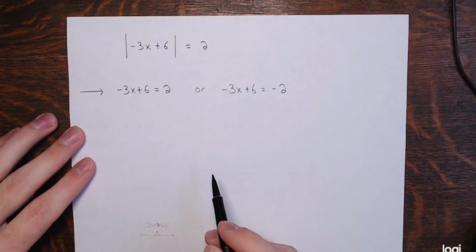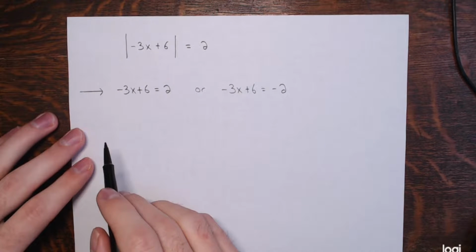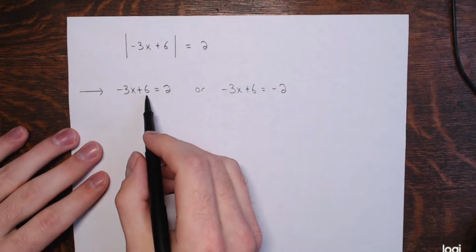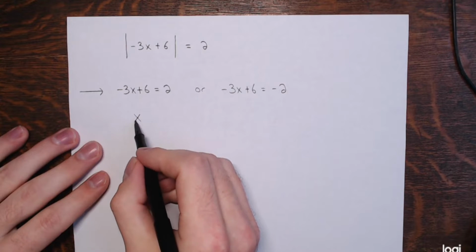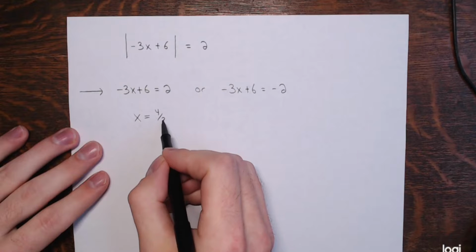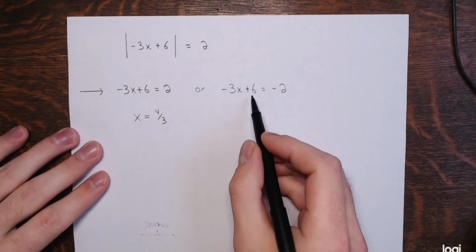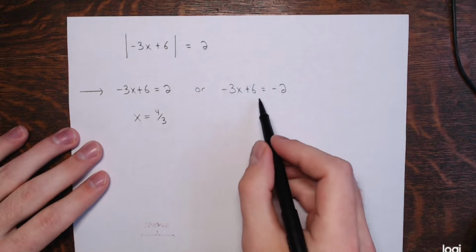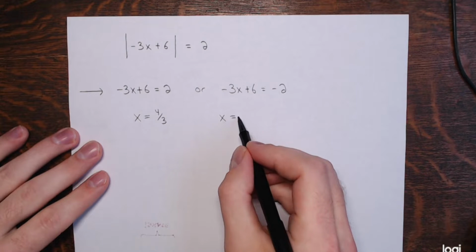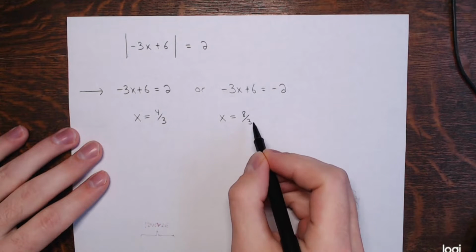And then we solve each of these, and I'll check them mentally. If I subtract 6, that'll be negative 4, then divide by negative 3, we get x equals positive 4/3. Here I subtract 6, I get negative 8, divided by negative 3 would be positive 8/3. Alright, and again, don't forget to check them.